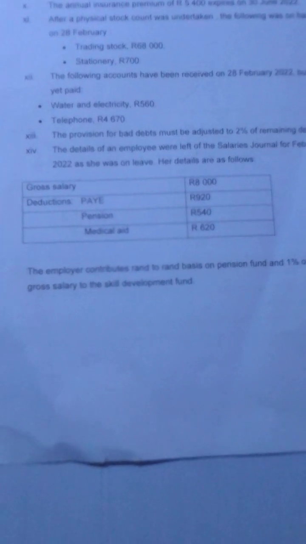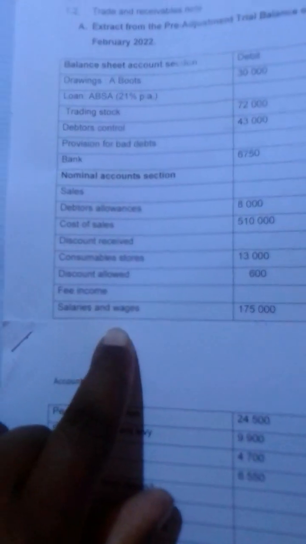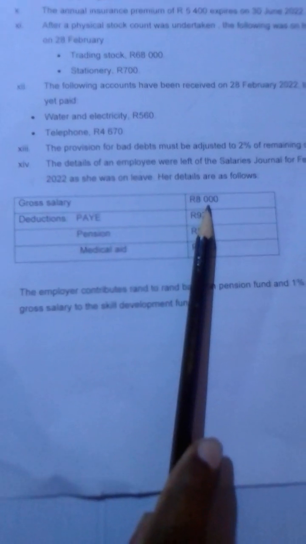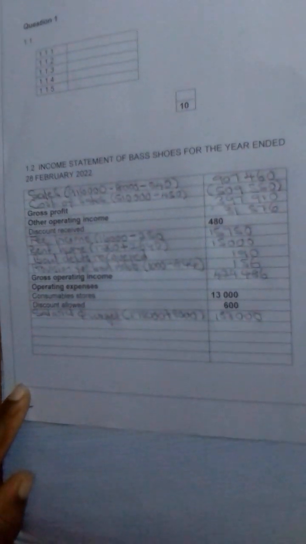When we are adjusting our salaries and wages, we adjust them at the gross salary. We are only going to take the 8,000 for the gross salary. Okay, fine. Let me show that on the answer book. So we are going to say salaries and wages, 175,000 plus 8,000. That is the only adjustment that we have for the salaries and wages, which is going to give us 183,000.